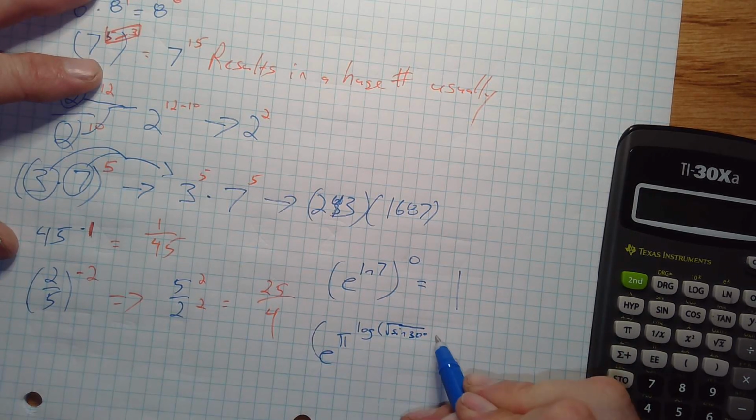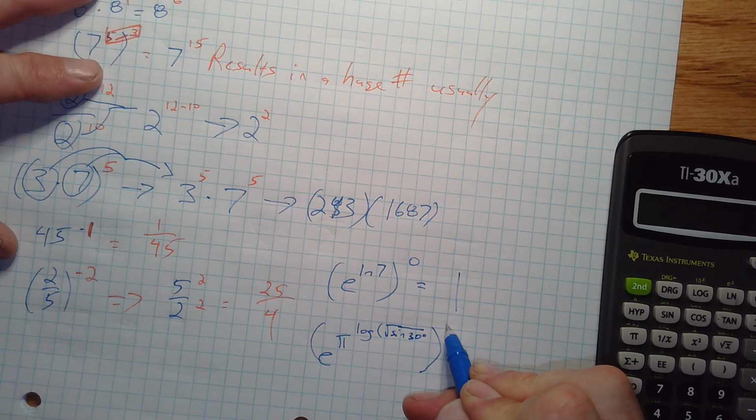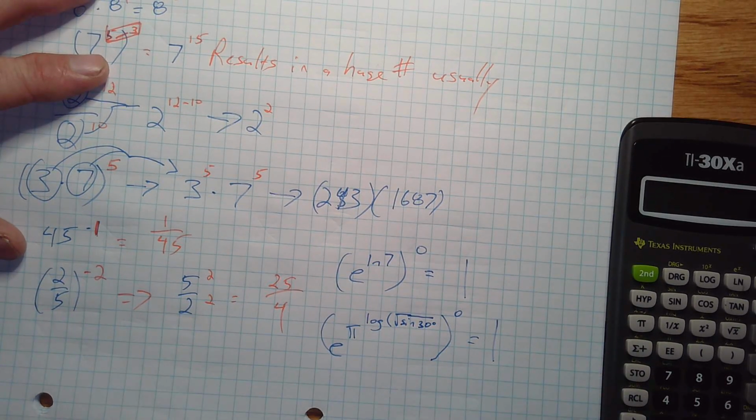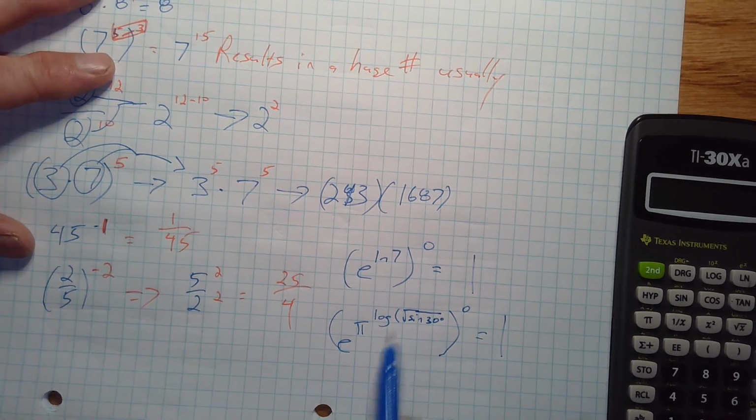Yeah, that's a good one. All of that raised to 0. Hey, that equals 1. Okay, doesn't matter what's in here, right? If it's raised to the 0th power, it equals 1.